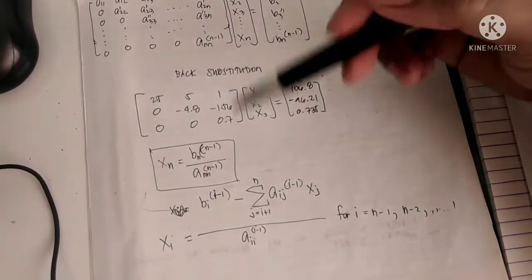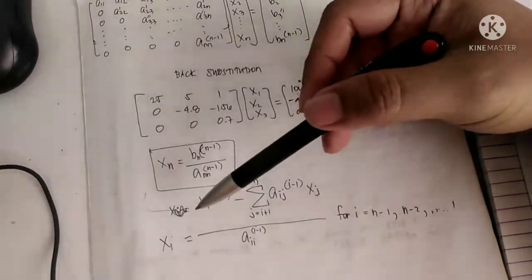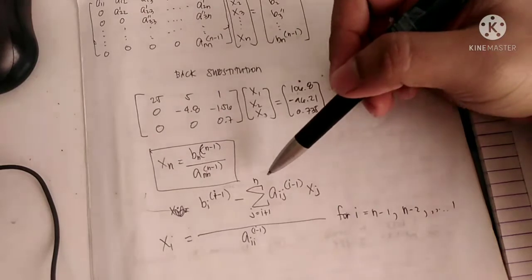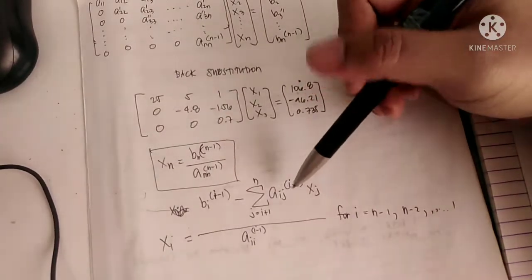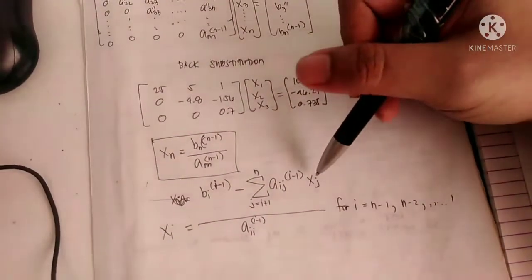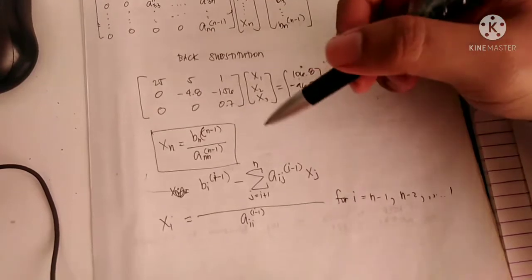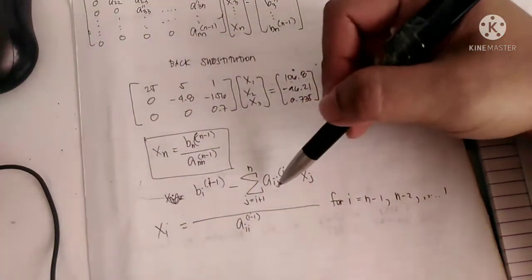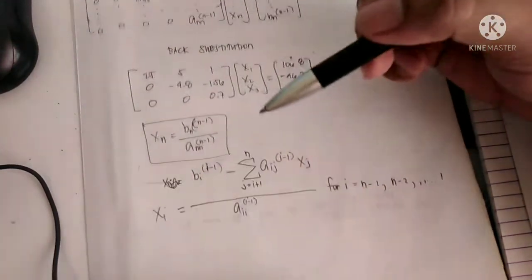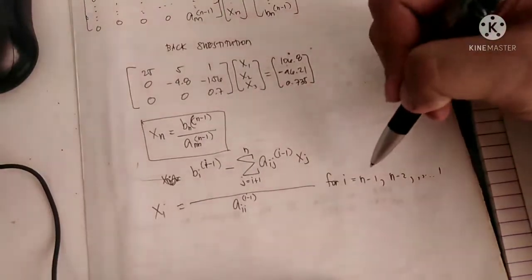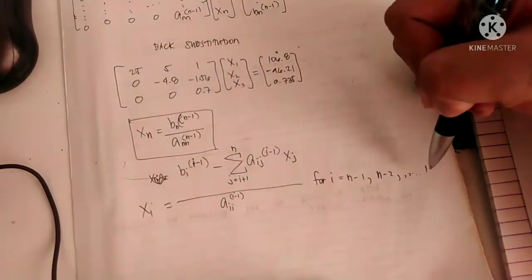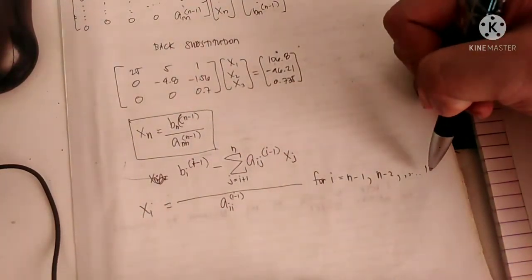Therefore the general formula is x sub i equal to b sub i to the power of i minus 1, minus the summation of a sub ij to the power of i minus 1 times x sub j, with the summation from j equal to i plus 1 up to n, divided by a sub ii to the power of i minus 1, for i equal to n minus 1, n minus 2, down to 1.